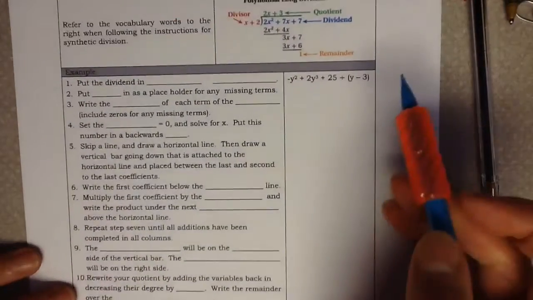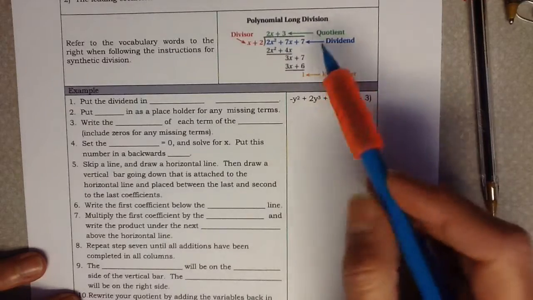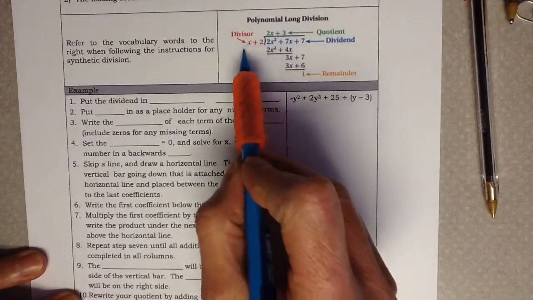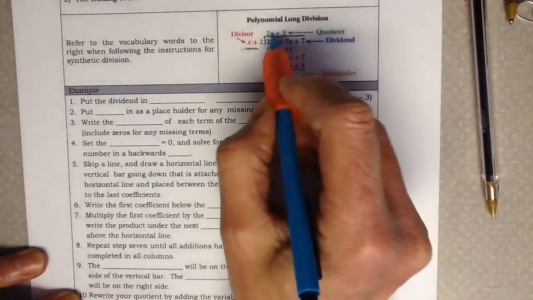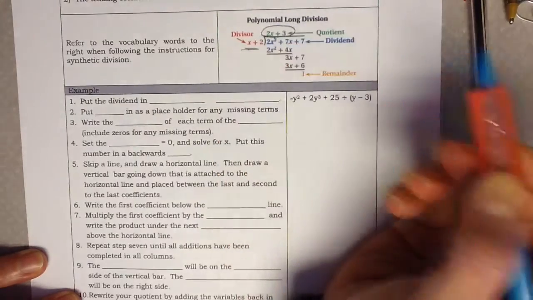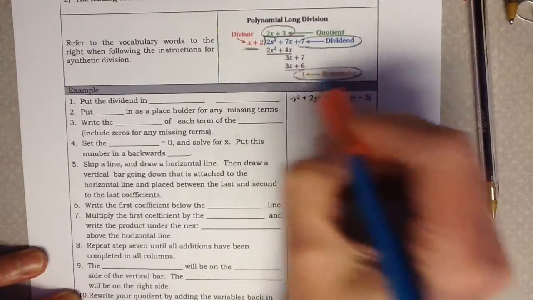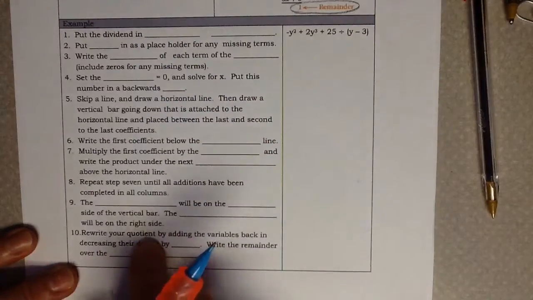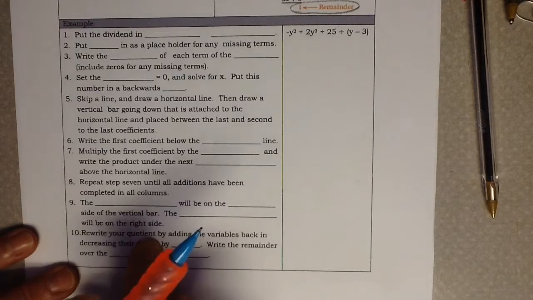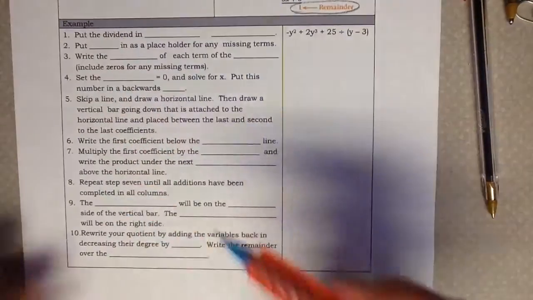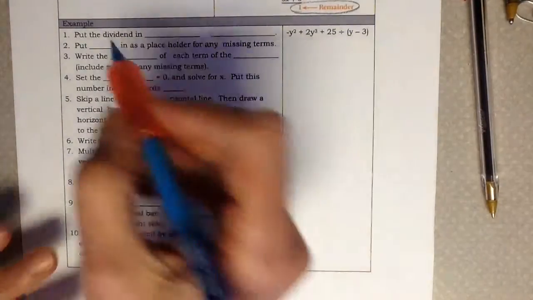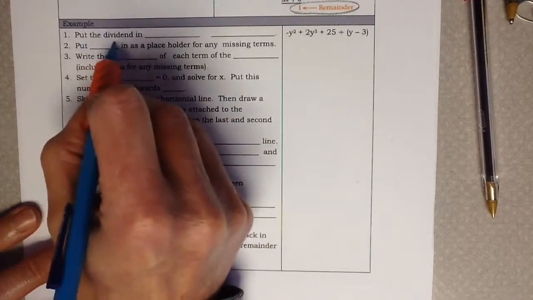Okay, here's just an example of long division and some of the terminology. This would be the divisor. What you get after you divide is the quotient, and what you divide into is the dividend, and of course down here is your remainder. Now we're not going to use all of the instructions here. We're going to work them out, but we're not going to fill in all the blanks. The first thing that we need to do is put the dividend.